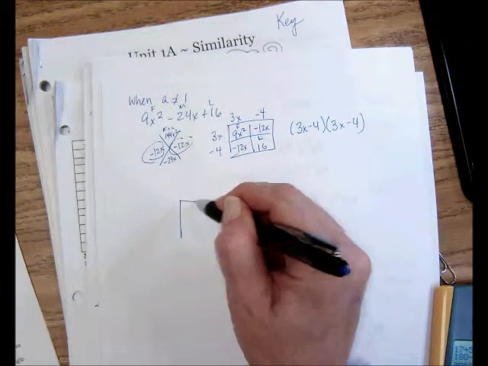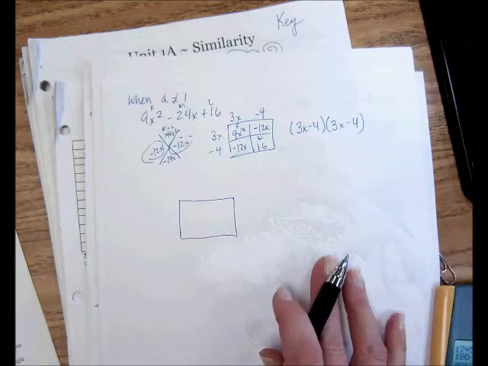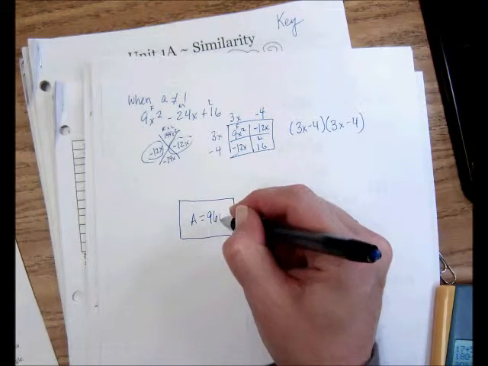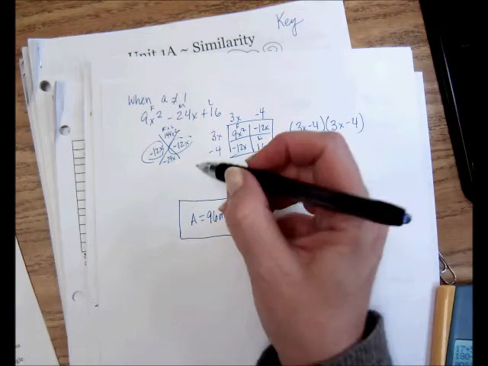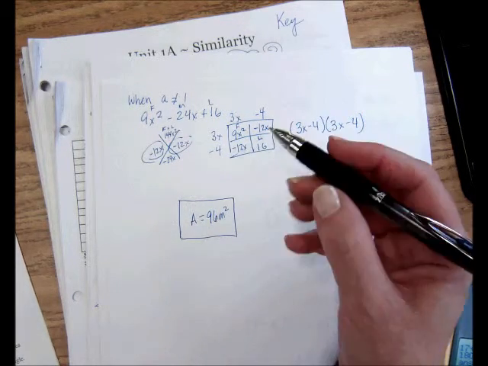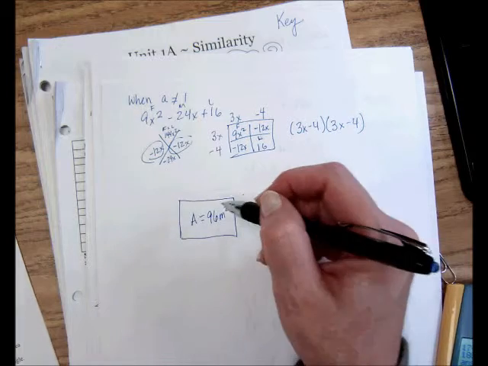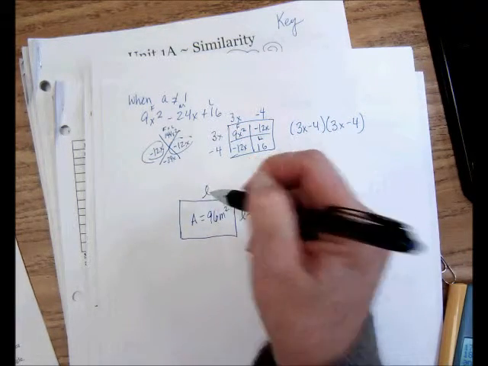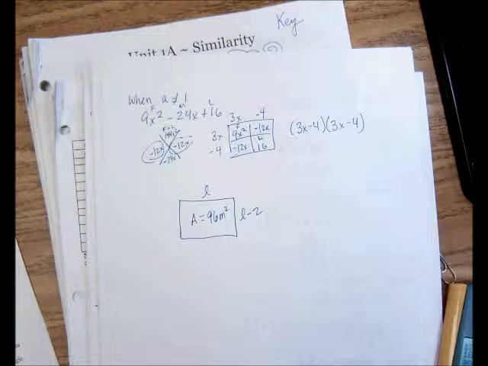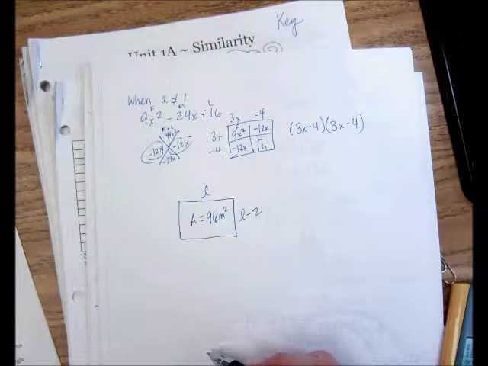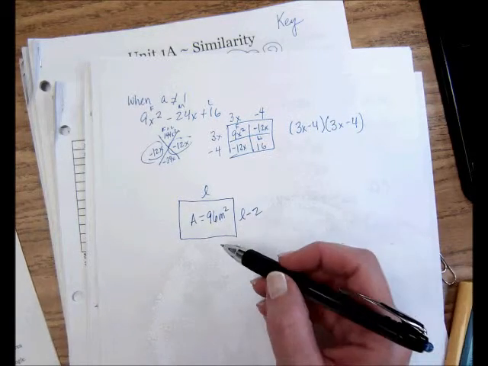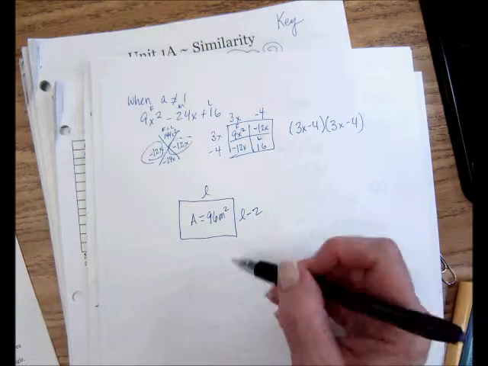Now, we even go a step further and you saw some questions that look like this, where let's say the area is 96 meters squared, and I know that the width is 2 less than the length. So L minus 2 is going to be the width. So you have to figure out maybe what values L can be.